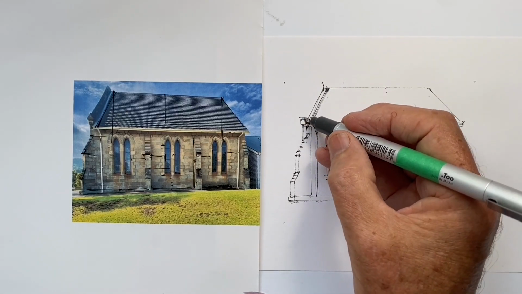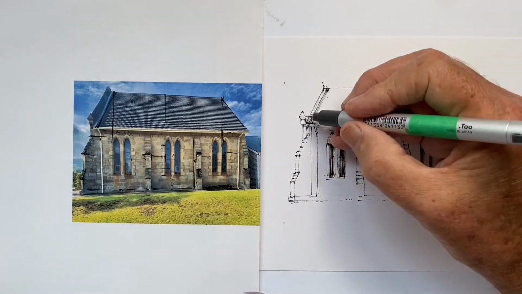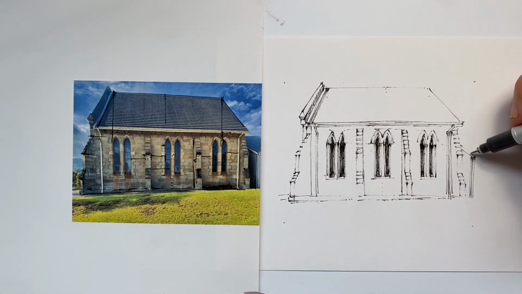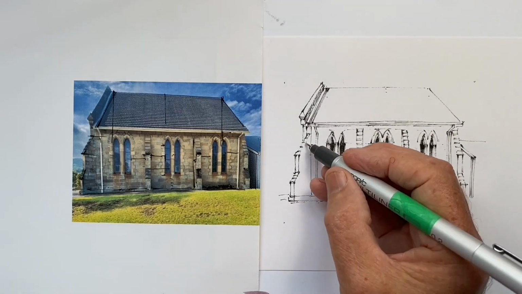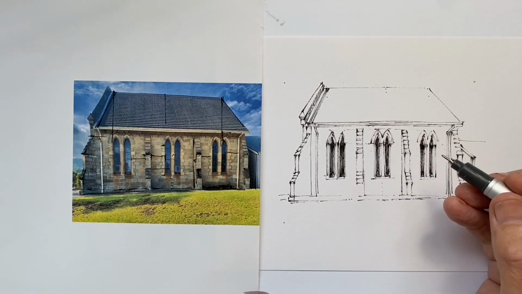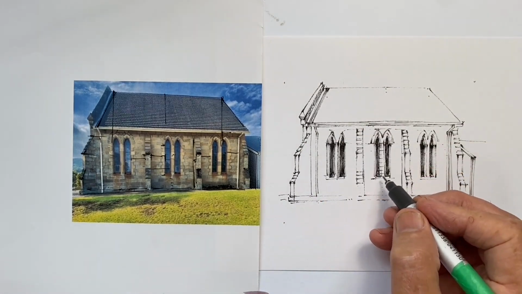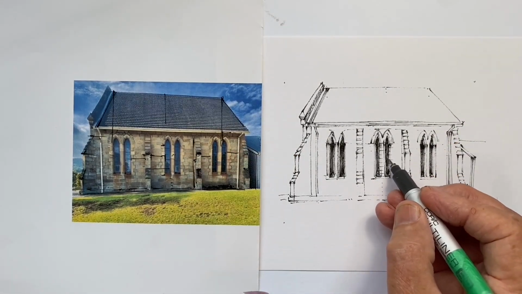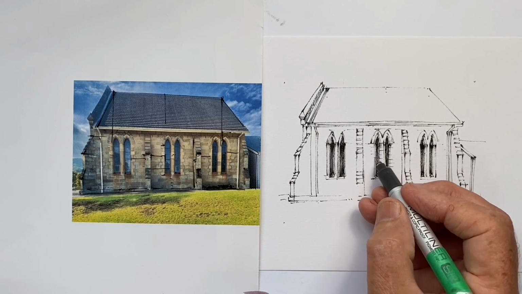I don't follow the diagonal lines. So I'm just finishing aligning these points in the buttresses where the buttress drops down before it comes out again.